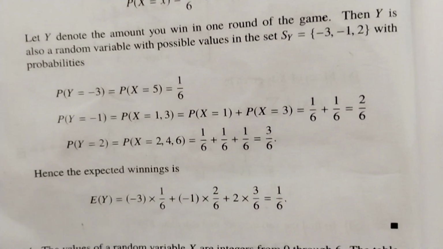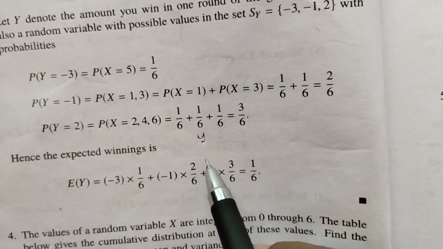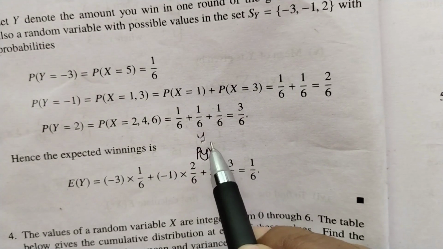Now we can rewrite this random variable and PDF, that is, y and p of y. What is y?